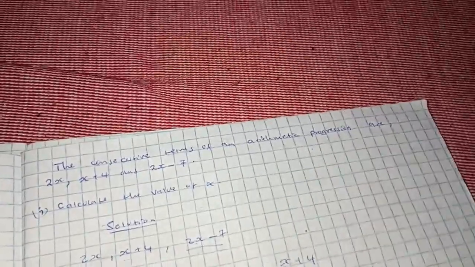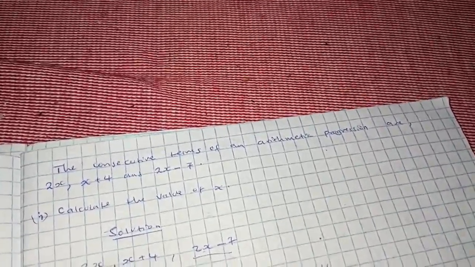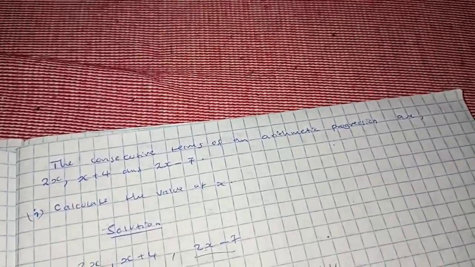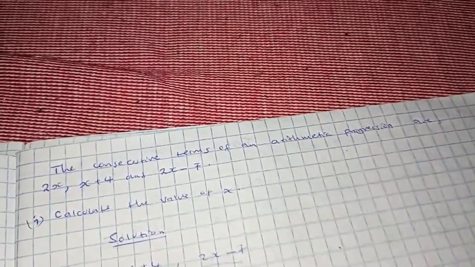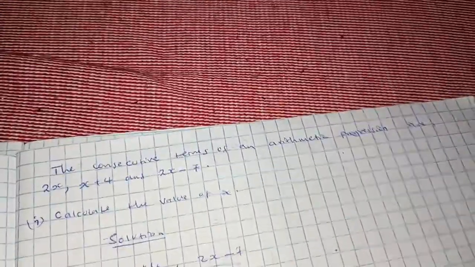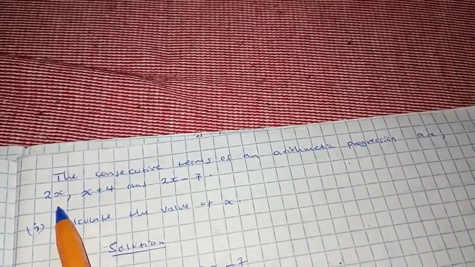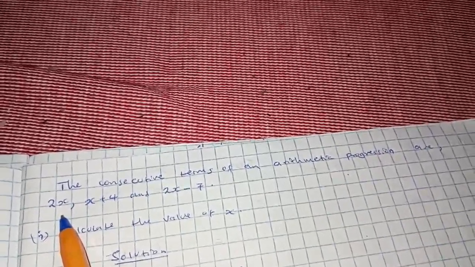Thank you, welcome back. This is our new problem today. The consecutive terms of an arithmetic progression are 2x, x plus 4, and 2x minus 7, but you are not told the order. You are not told whether it's the first term, second term, or even the third term. So 2x can be even the third term or even the fourth term and the likes.